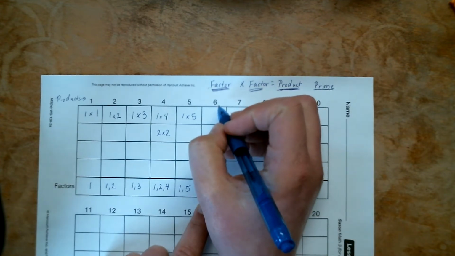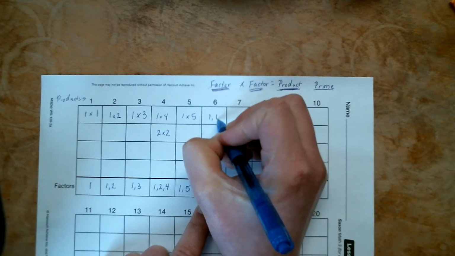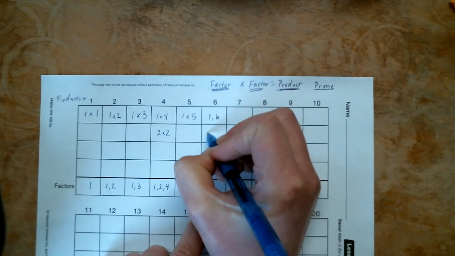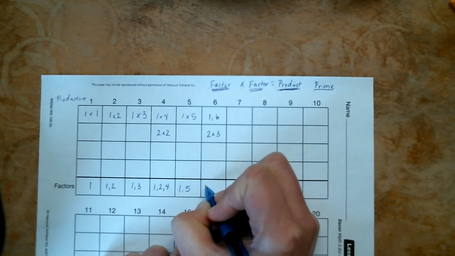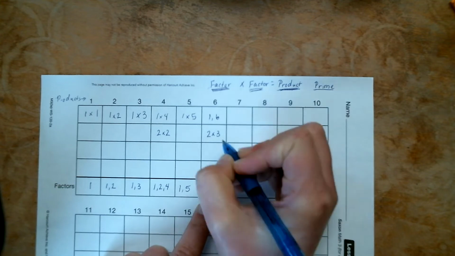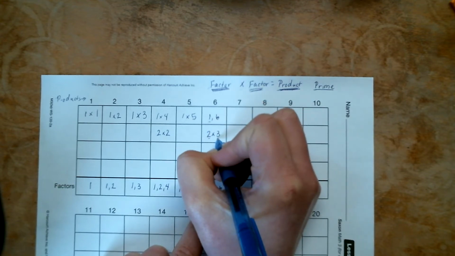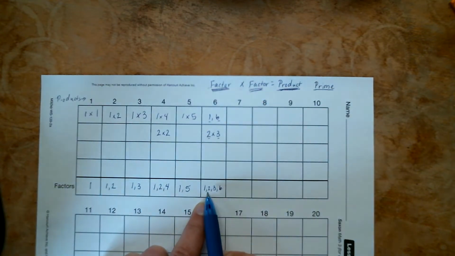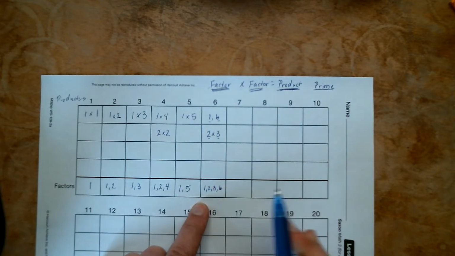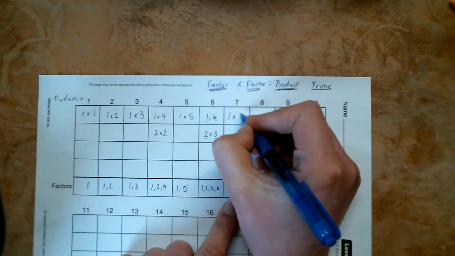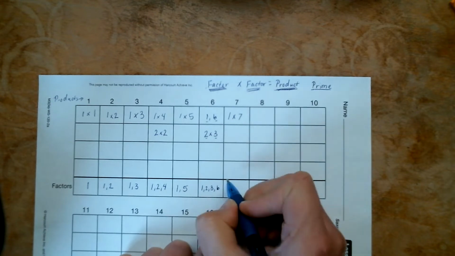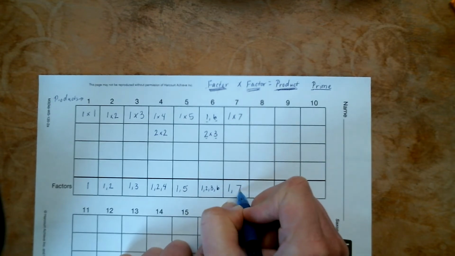Multiplying to get 6. We have 1 and 6. We also have 2 times 3. So our factors are 1, 2, 3, and 6. It's always a good idea to write them in numerical order. It just helps you stay organized. Okay? 7. 1 times 7. So our factors are 1 and 7.